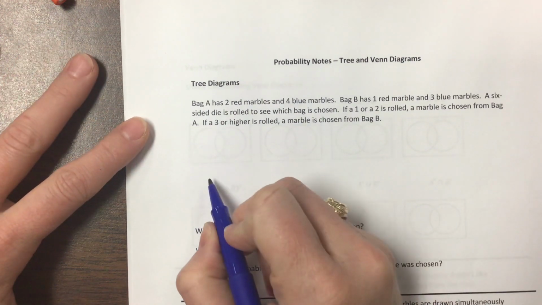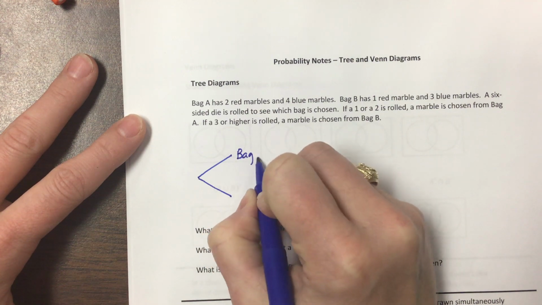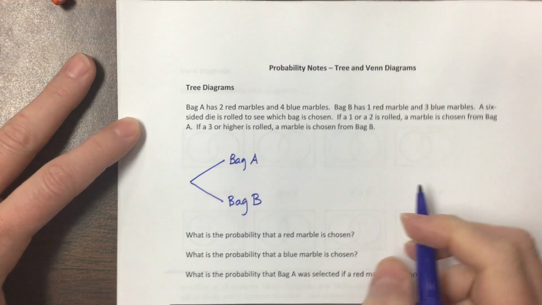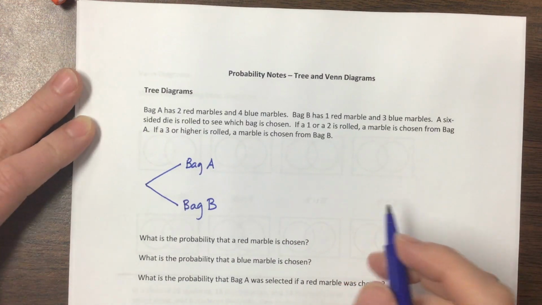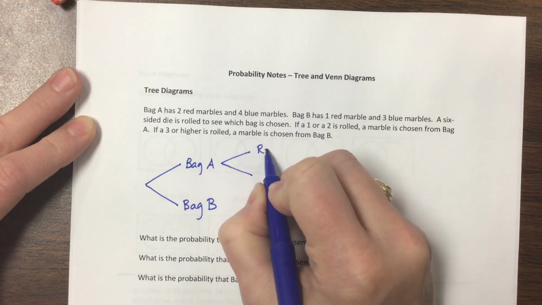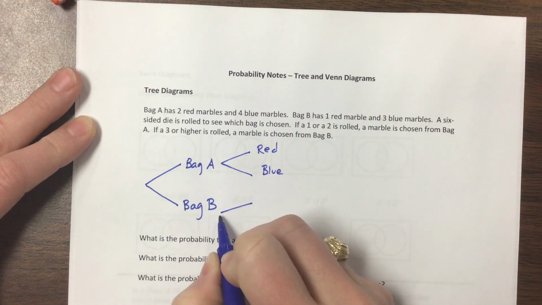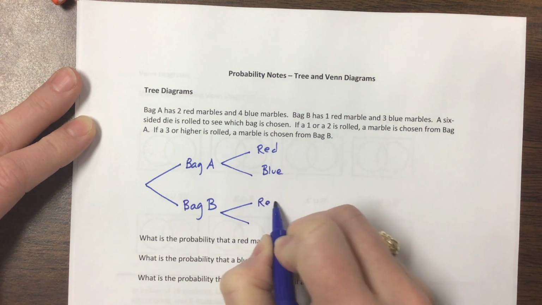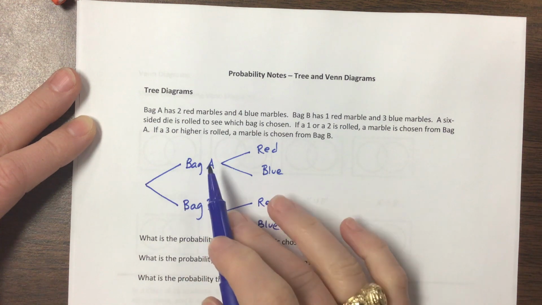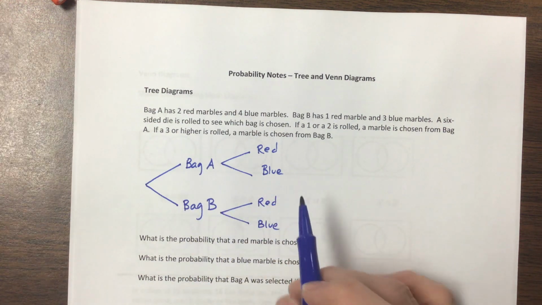The first thing that can happen is that we either get bag A or bag B. Can you read all that? Then when you're in bag A, you either get a red or a blue marble, and same story with bag B. The probability that you get either bag A or bag B has to equal 1. There's no other option for what can happen.